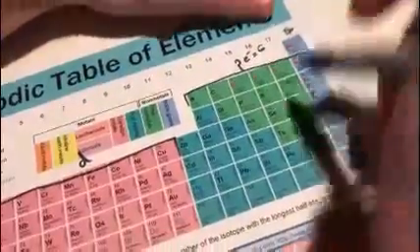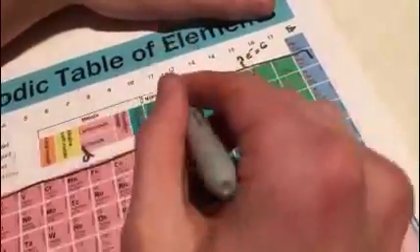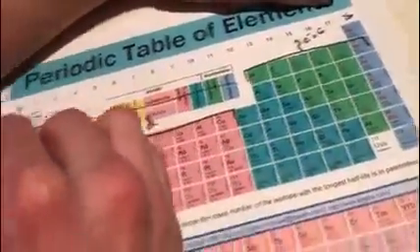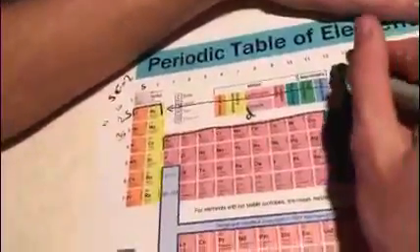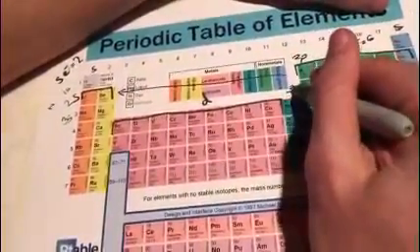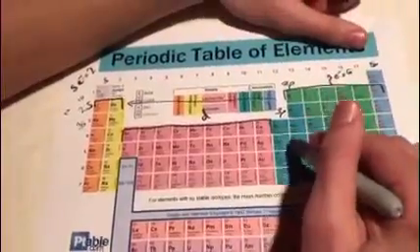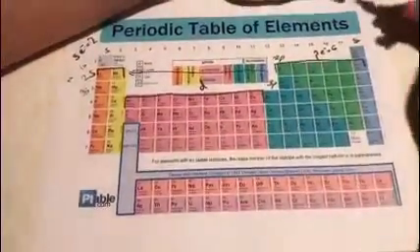And we do the same thing with the p orbitals. We just go across and we look at the period number, which is 2. So we have 2p, followed by 3p, and then 4p, 5p, and so on down the periodic table.